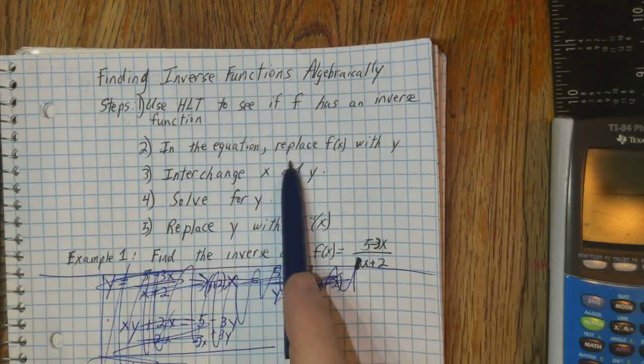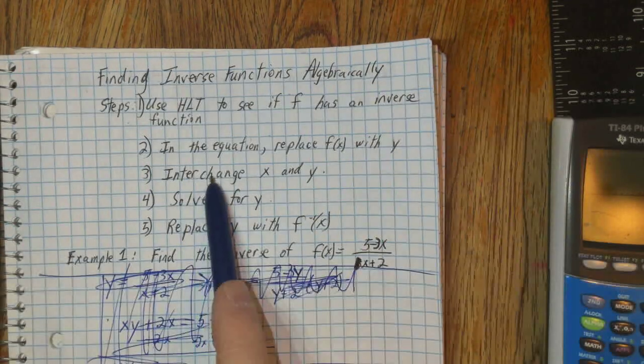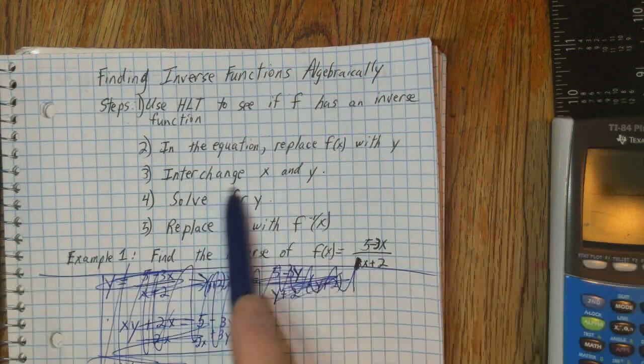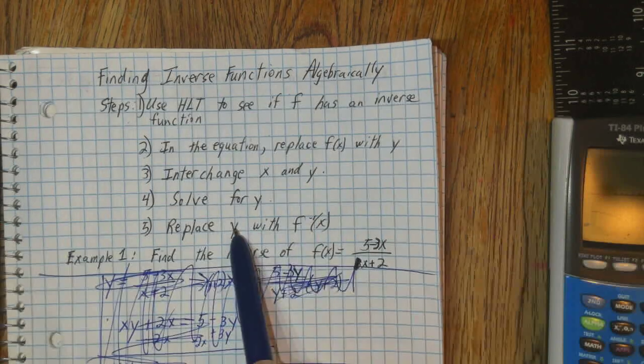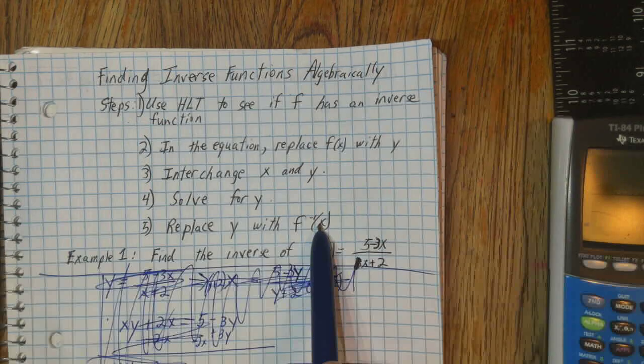Once you are in the equation, replace f of x with y. After you do that, change the x and y around. Interchange x and y, and then solve for y. And after you solve for y, we're going to replace it with the notation of inverse f of x.